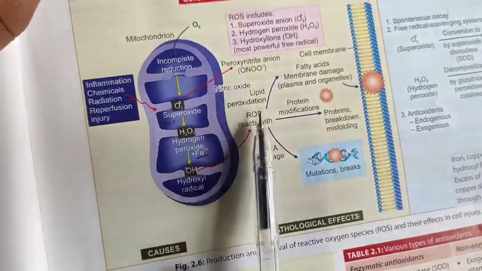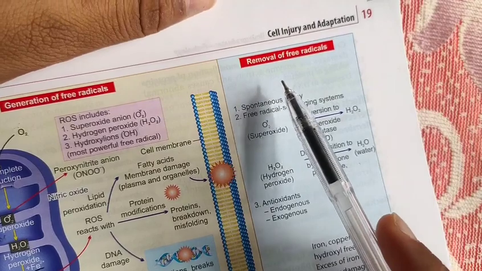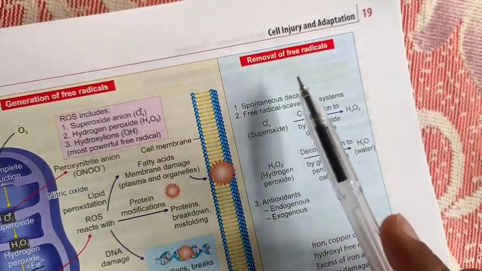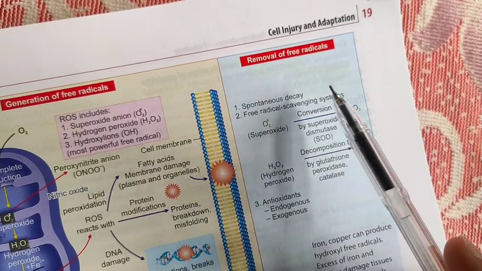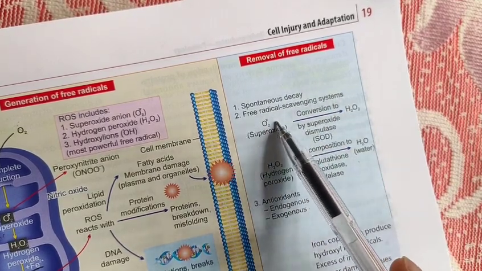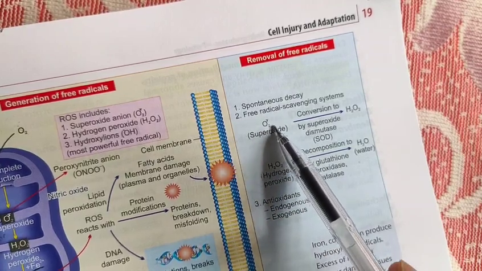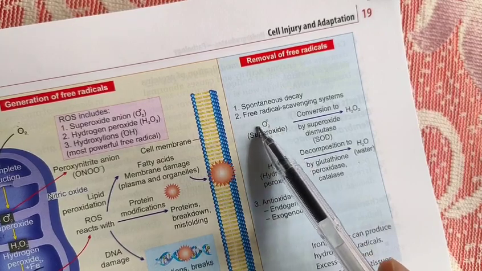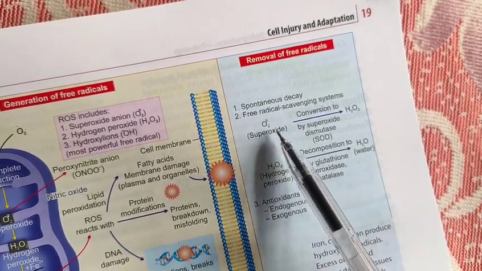This is the generation of free radicals, whereas this is the removal of free radicals by using antioxidants. Initially there will be spontaneous decay. Two free radicals can react with each other and become neutral, or a free radical scavenger system acts. Free radicals damage cells, so they are converted into less toxic forms.